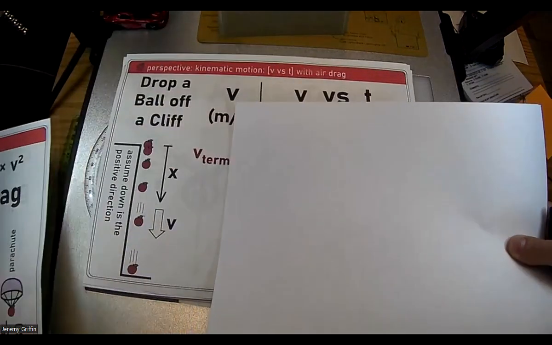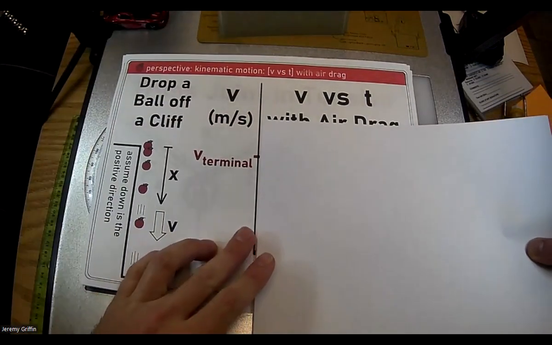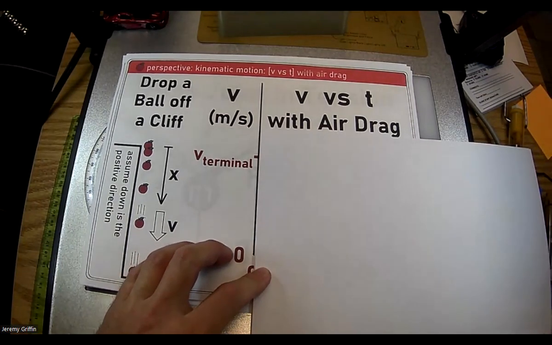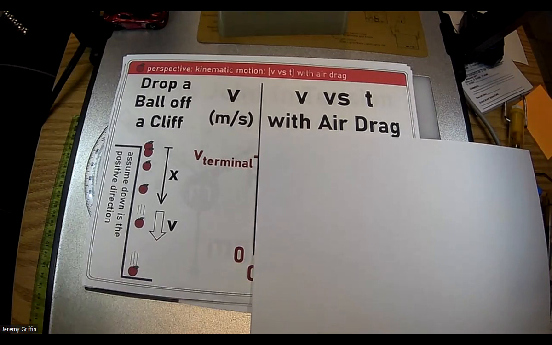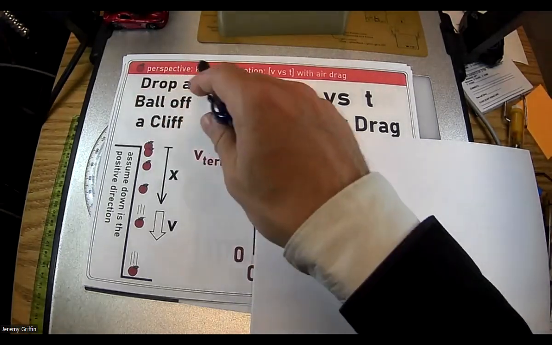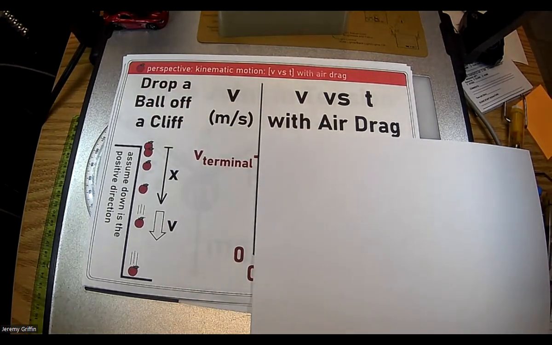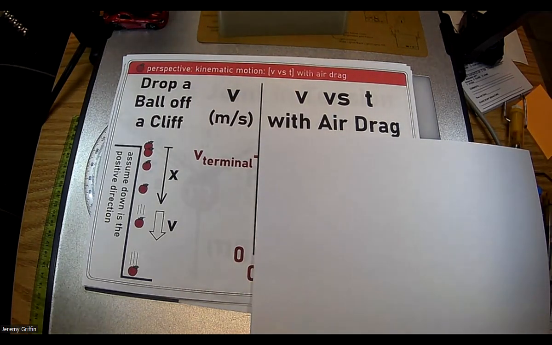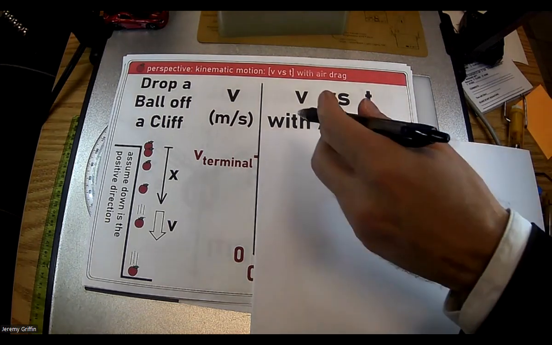Again, I've never seen AP ask a question exactly like this, but I could see them asking something like this. I don't think this would be completely out of line for the exam. Let's do a velocity versus time, dropping a ball off a cliff, right? So in your notes, write drop a ball off a cliff, just something like that. Make a velocity versus time set of axes. But now we're going to consider air drag. Put that in your notes too.